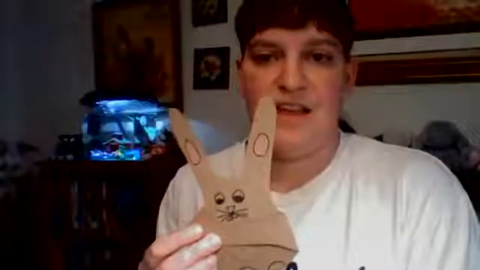You could give this bunny to someone special to brighten their day, or you could even make more bunnies and recreate the story and make your own bunny story.